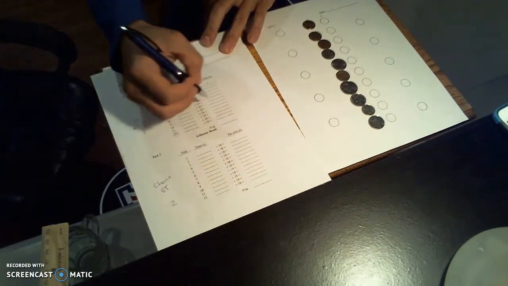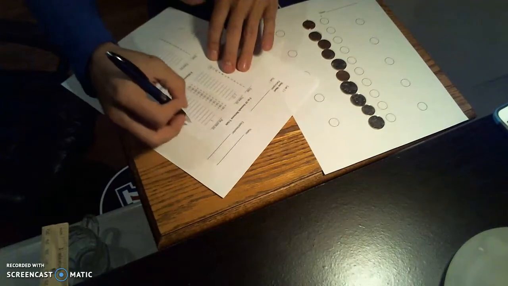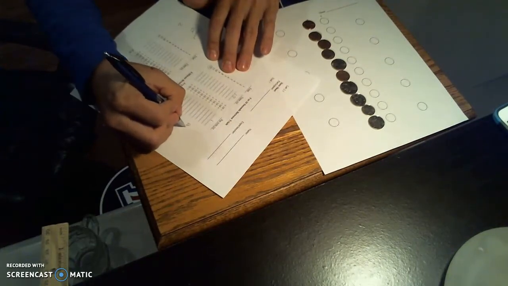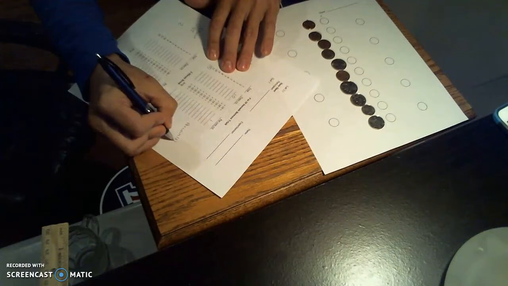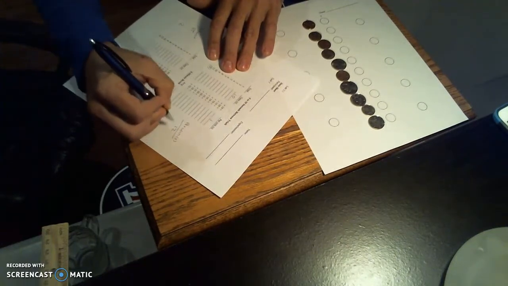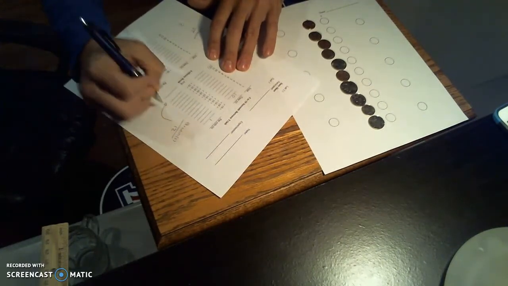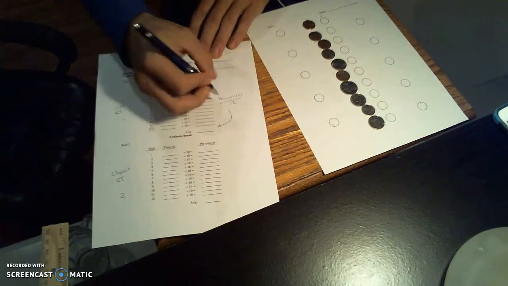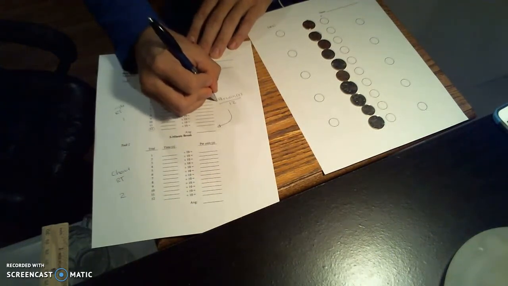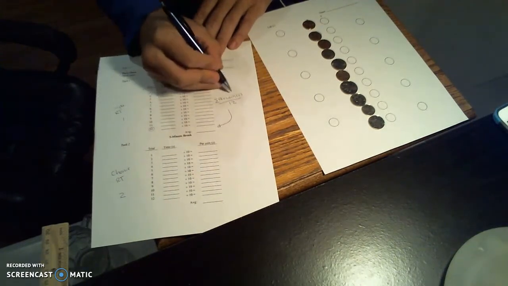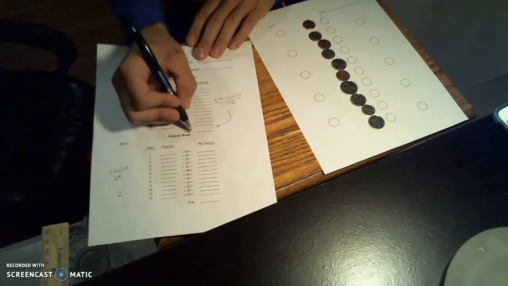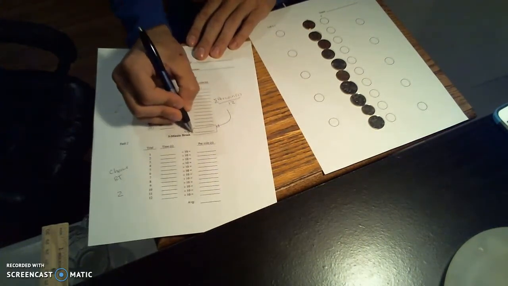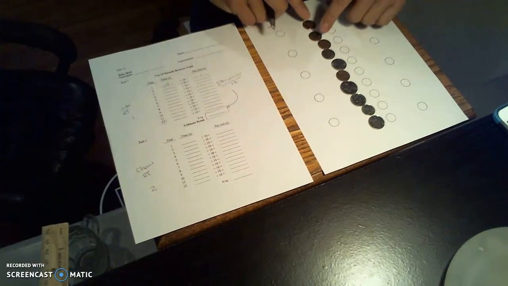So it's the summation of your per coin times divided by 12 that will give you your average. So add all those up, divide by 12, and that gives you your average. All right. That's for task 1.